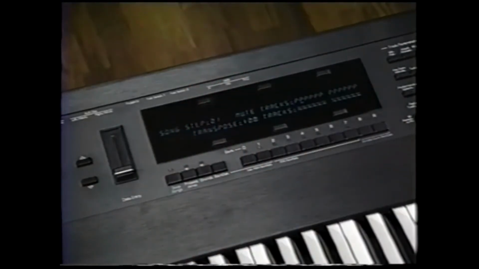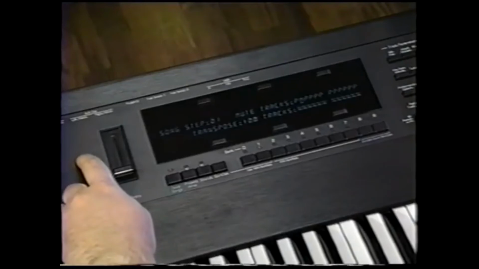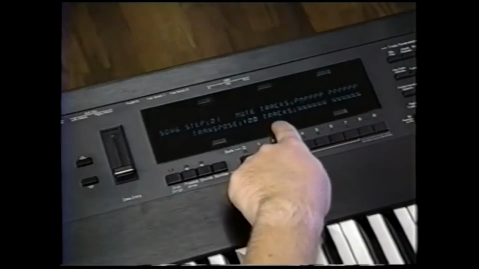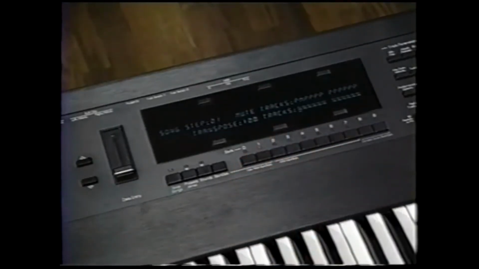Press the up arrow button. The P will change to M for mute. Track 2, the bass track, will now be muted at this step. Press the soft button in the middle of the lower row. The first N, for normal, will be selected. Again, this represents track 1, the drum track.